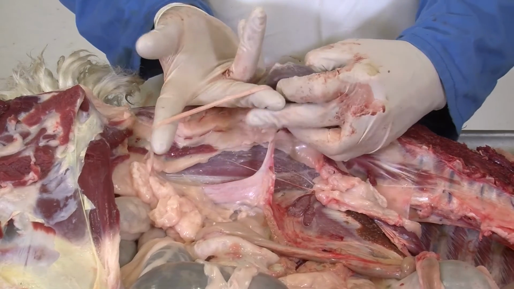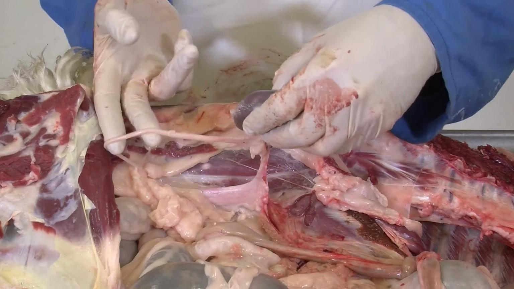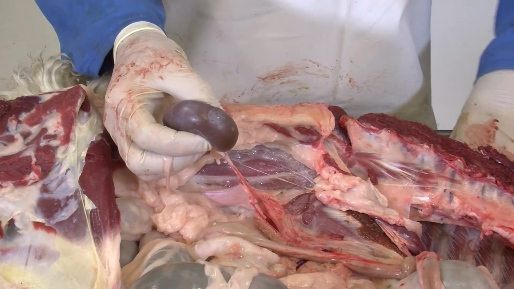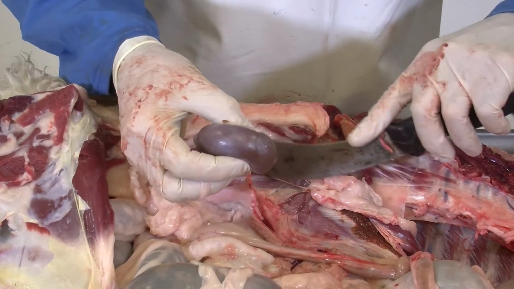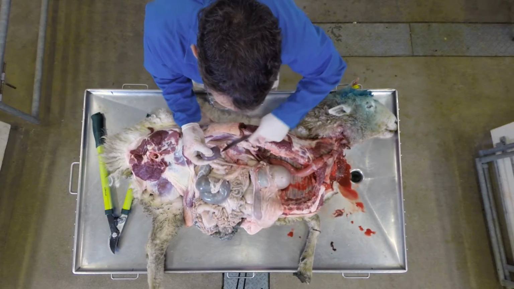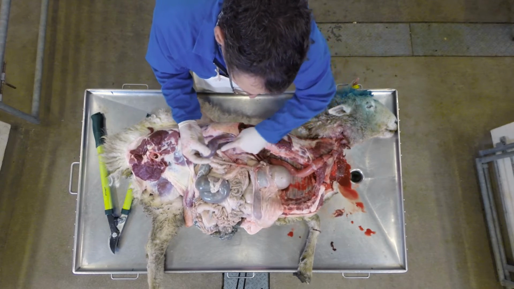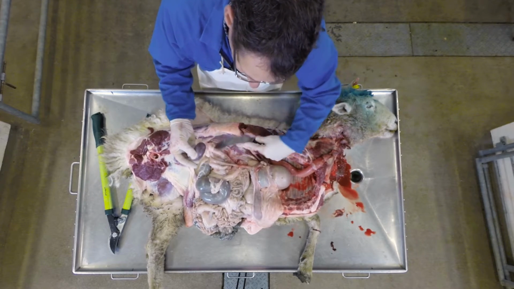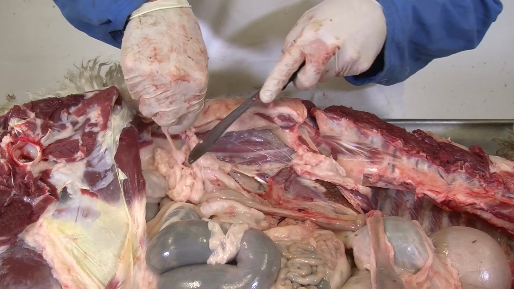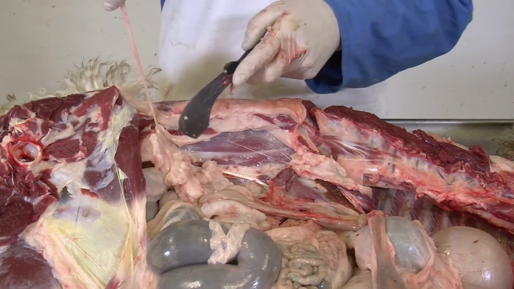So this ureter is going to the urinary bladder. So that's the kidney. Blood filtration also controls the water level in the body.